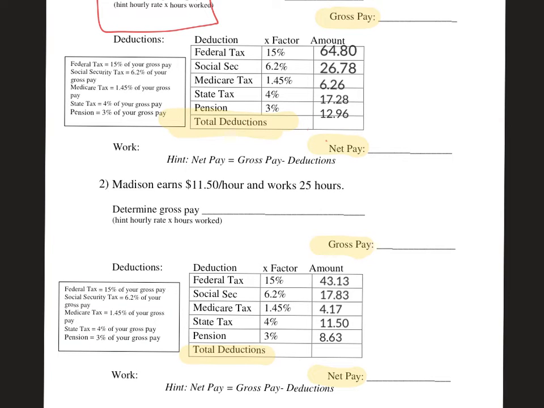We can do that pretty simply. It says it right there: hourly rate times hours worked. So we're going to do $13.50 times 32, and we get a gross pay of $432, right? That's actually how much money she makes before they take out the deductions.